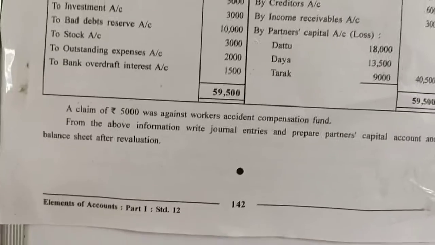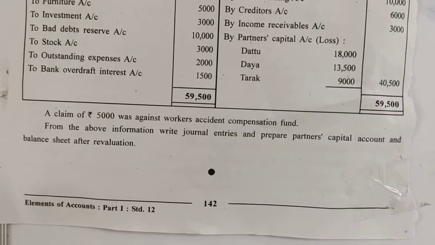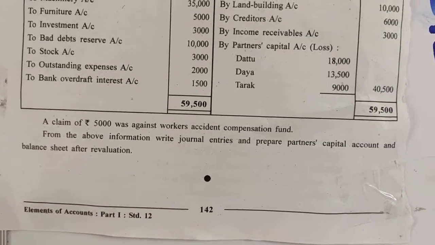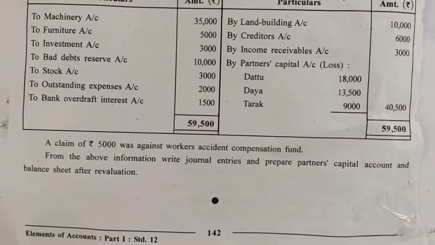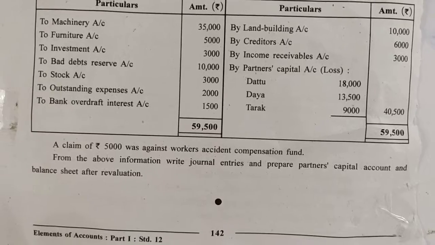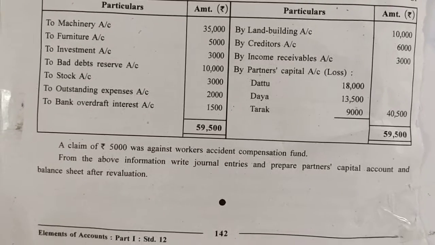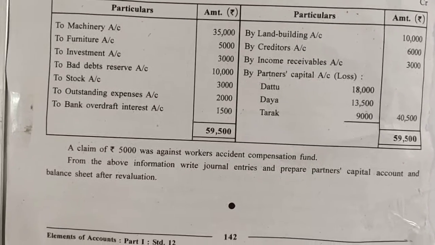After the revaluation account, they have mentioned here a claim of rupees 5,000 against the workers accident compensation fund. Okay, that is okay, we will do it. From the above information, write journal entries and prepare partners capital account and balance sheet after revaluation.